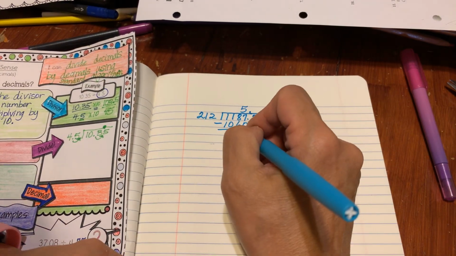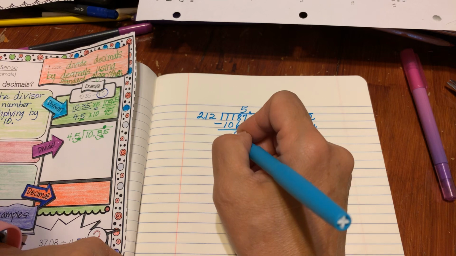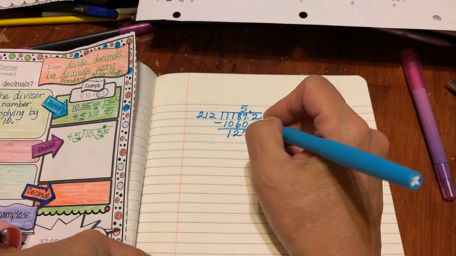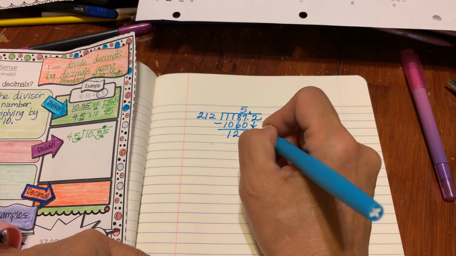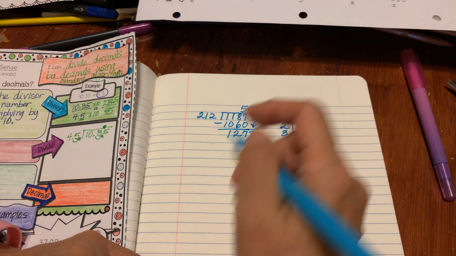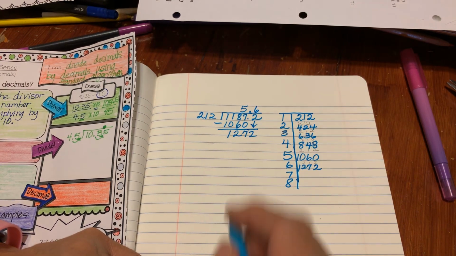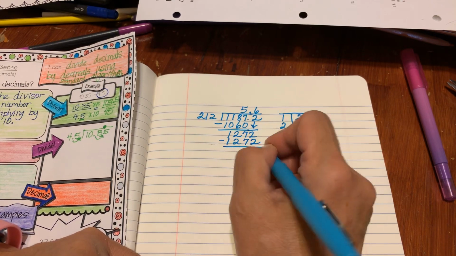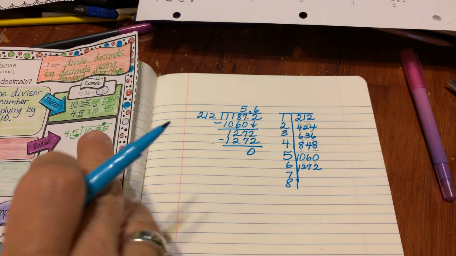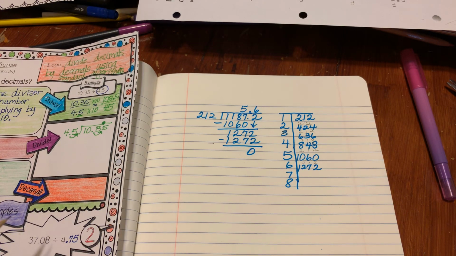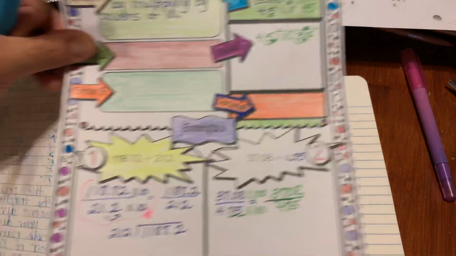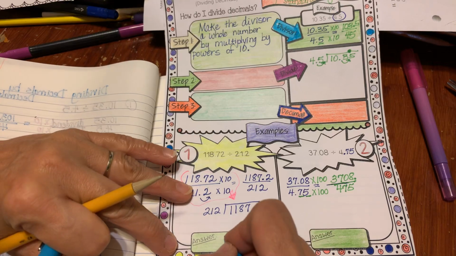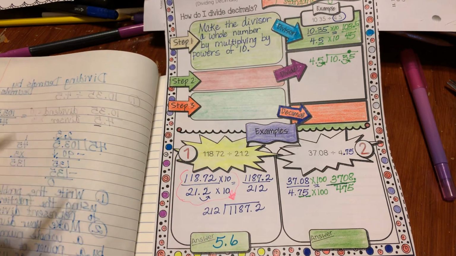So 7 minus 0 is 7. 8 minus 6 would be 2. 1 minus 0 is 1. And 1 minus 1 is 0. Well, then we bring down our 2. And voila, it's going to be 6 times. And that's 1,272, and a remainder of 0. And I know that I'm done. And my answer is 5. My answer for this one right here would be 5 6/10. 5 6/10. How about that?